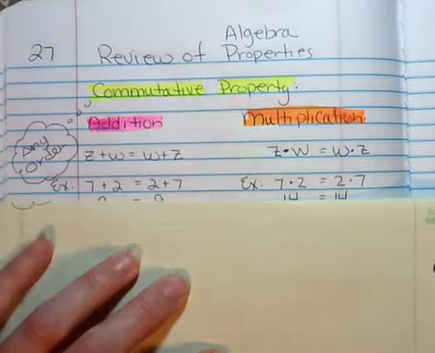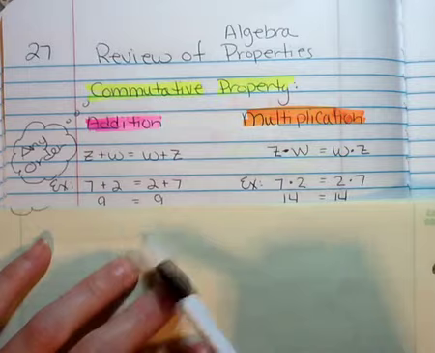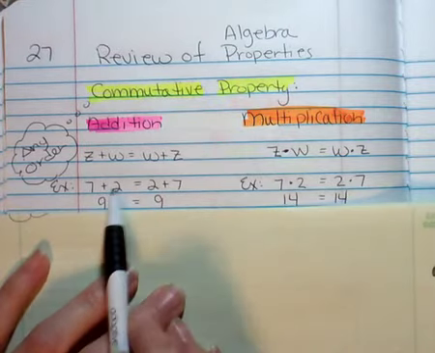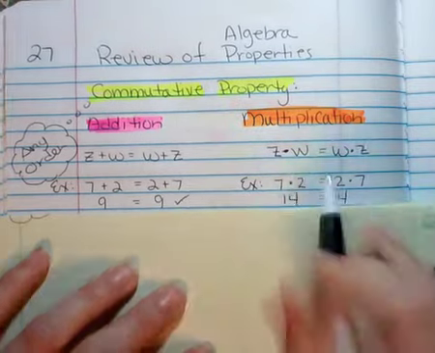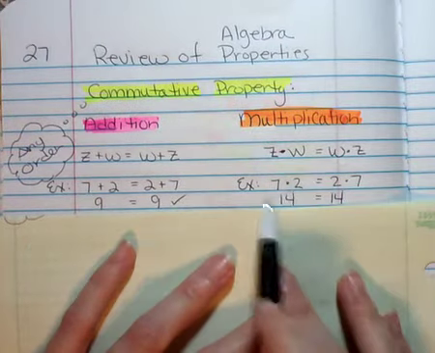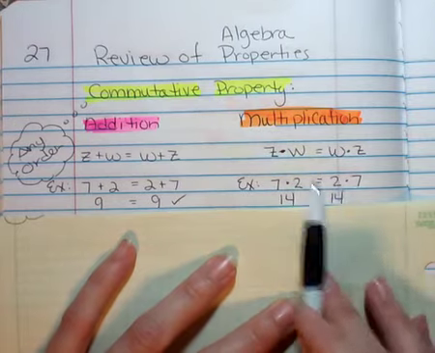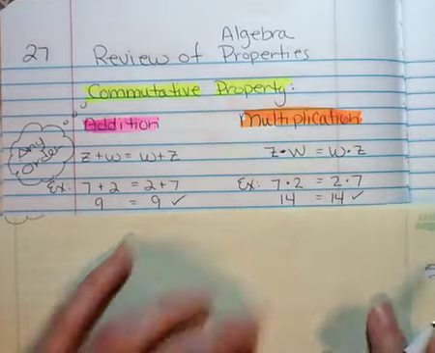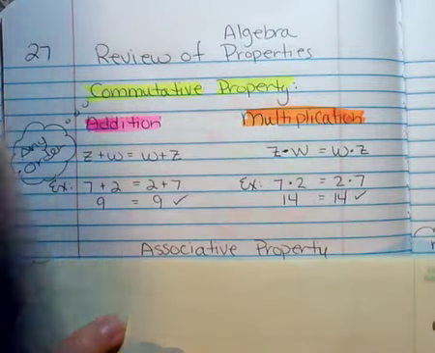So for example, in addition, 7 plus 2 is equal to 2 plus 7. And we know that that is true because 9 equals 9. Check. Or in multiplication, an example would be 7 times 2 equals 14. And we know that that is equal to 2 times 7, which equals 14. Check.